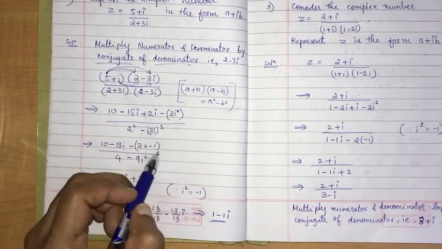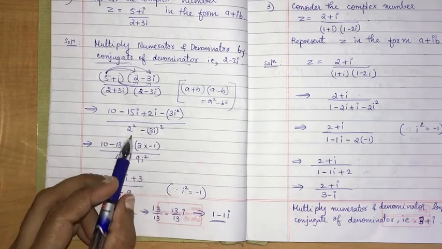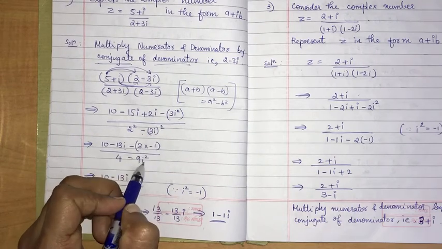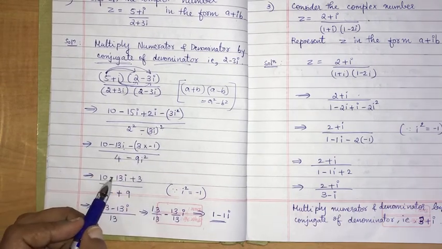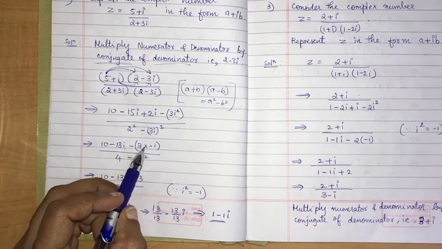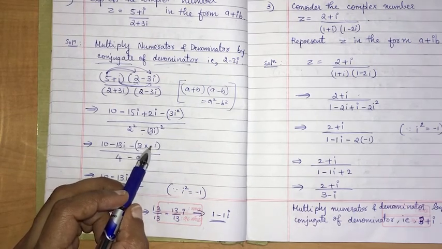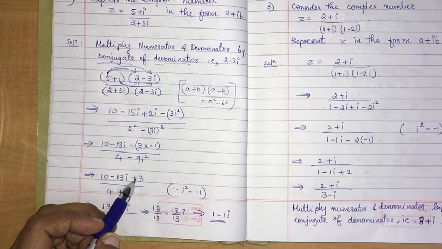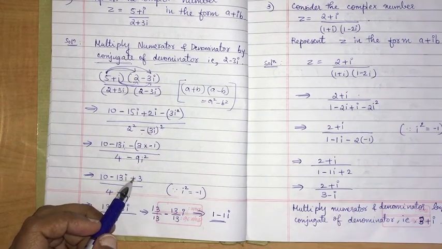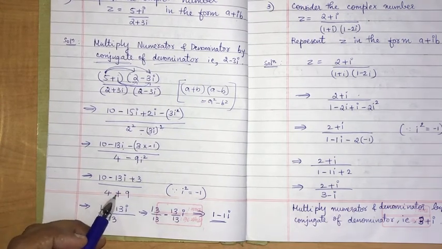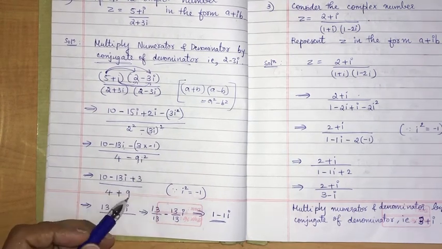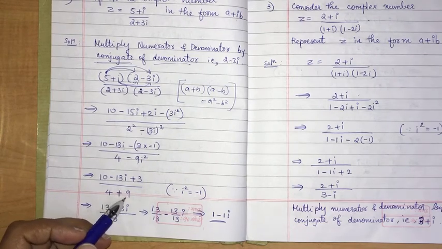The i square value is minus 1, divided by 2 square it is 4, minus 3 square 9 i square. Now 10 minus 13i minus 3 into minus 1, that is plus 3. Divided by 4 plus i square, it is minus 1. So this minus and this minus, it was positive. So plus 9.